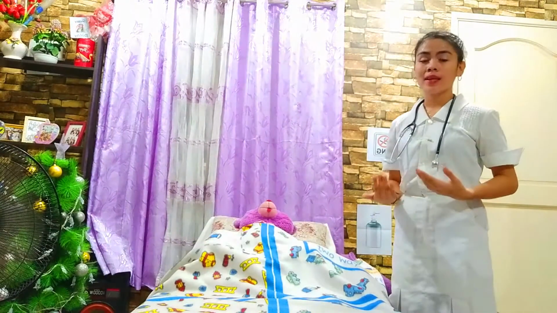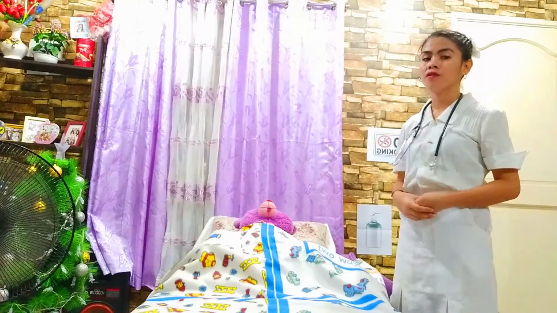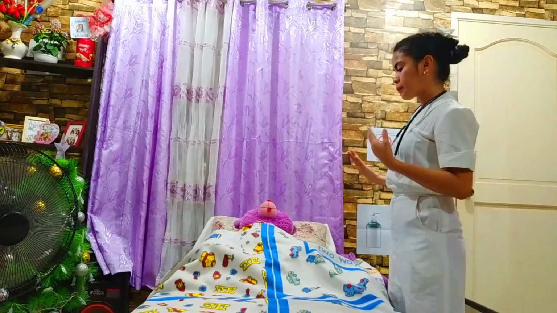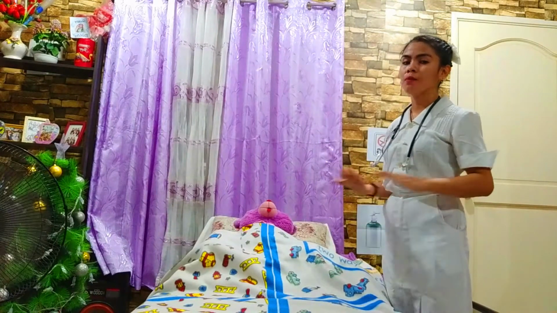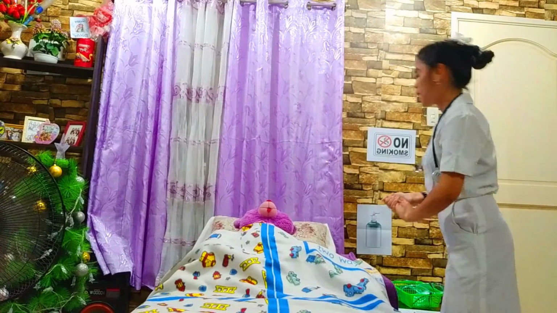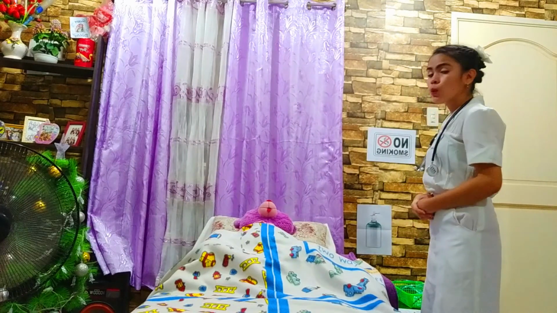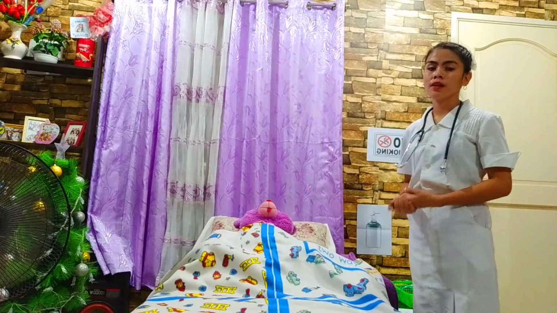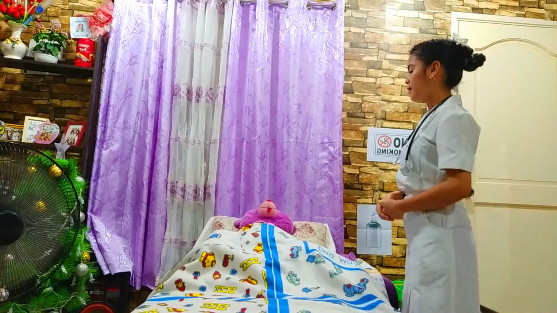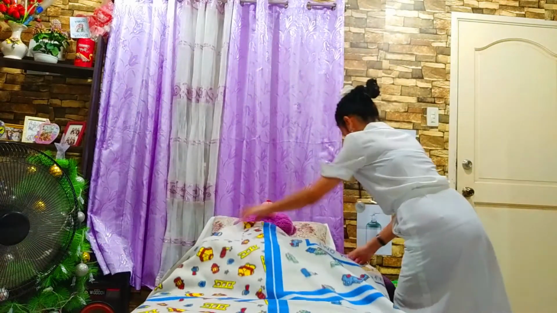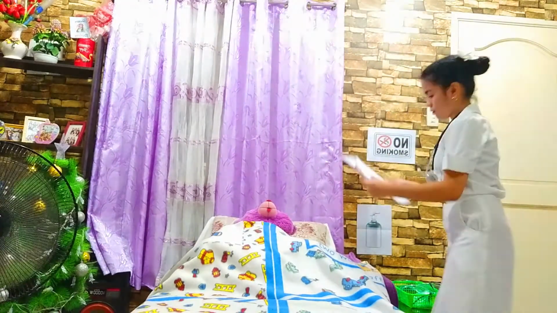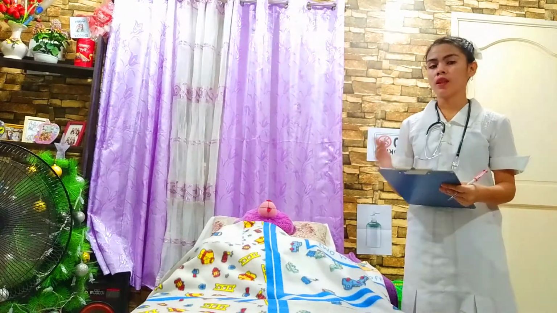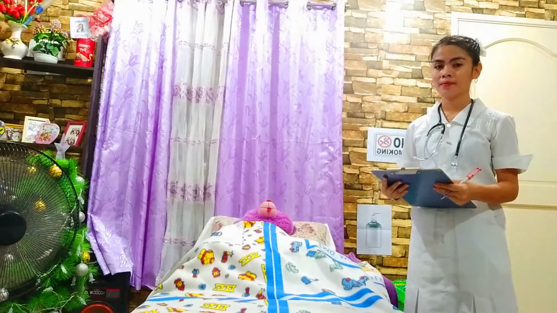Next, we need to assess the signs and symptoms of respiratory disease, if the client has hypoxia or any breathing problems and respiratory disease. And then we need to check the doctor's order, to make sure we are administering the oxygen to the right client. Then next, we need to wash our hands.